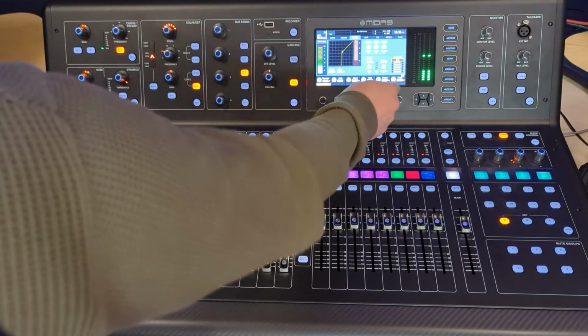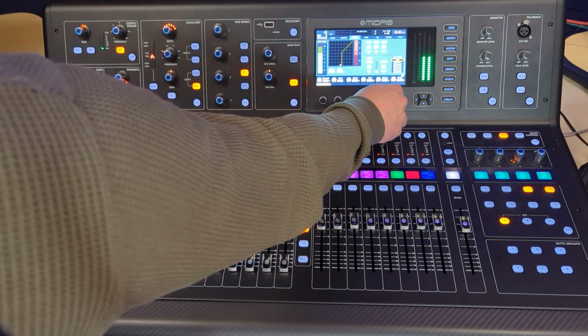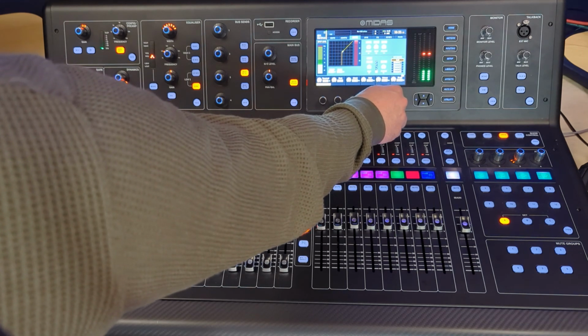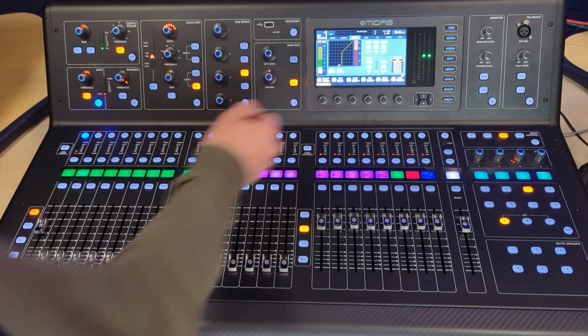And there I can hear that the gate is starting to chop up my sound. So I'm going to increase the release so I get an effective kick.